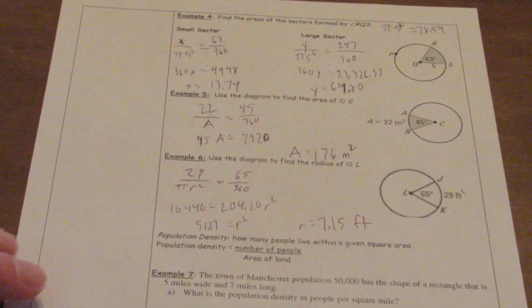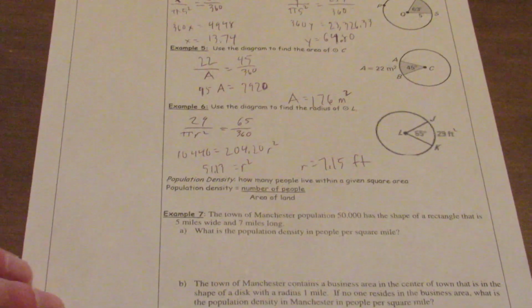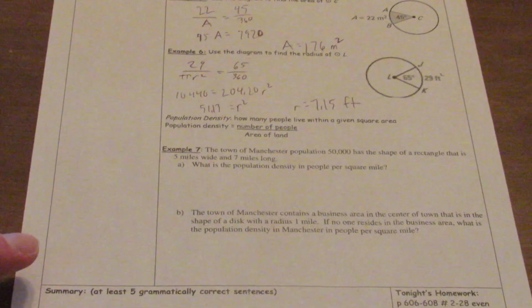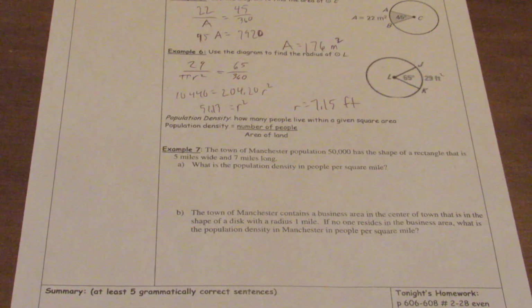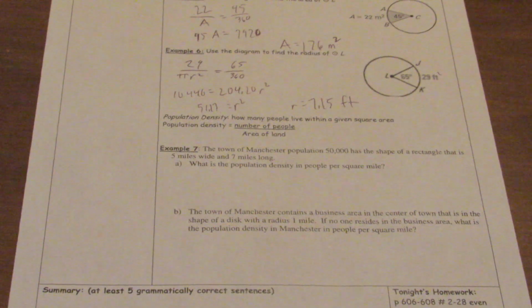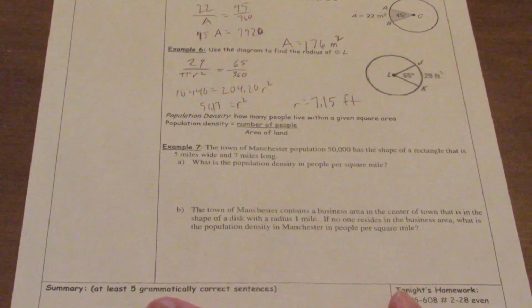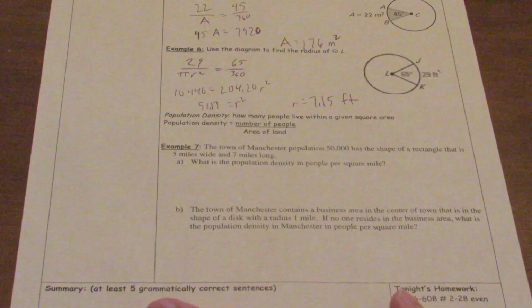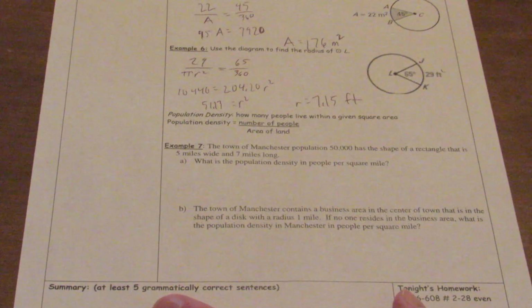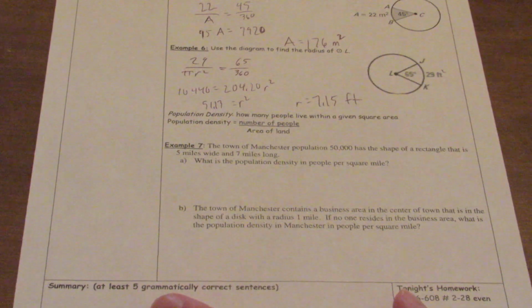Okay. Then at the end here, we'll look at population density, because this is where the book throws it in. Population density is how many people live within a given square area. So we do number of people over the area of the land. So we have a town of Manchester, 50,000 people, shape of a rectangle, 5 miles wide and 7 miles long.